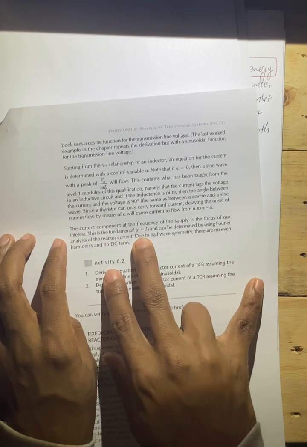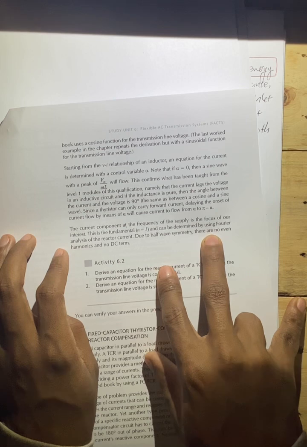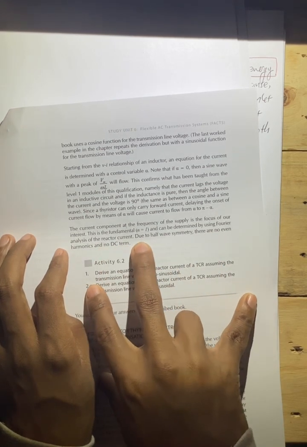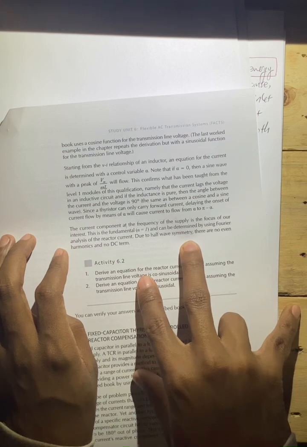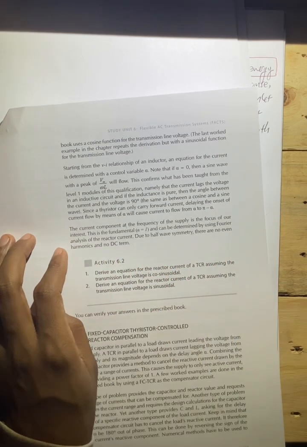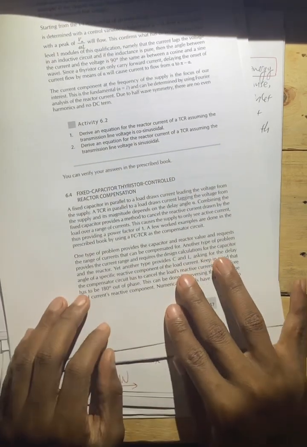This is the fundamental, meaning where n is equal to 1, and can be determined by using Fourier analysis of the reactor current. Due to half-wave symmetry, there are no even harmonics and no DC term. Imagine that.